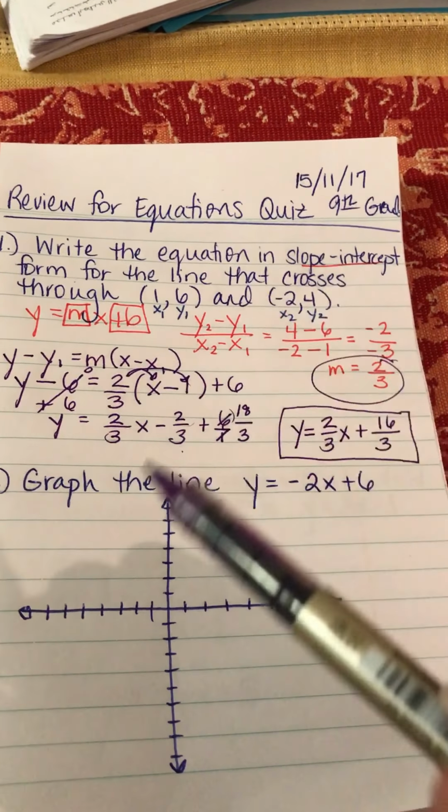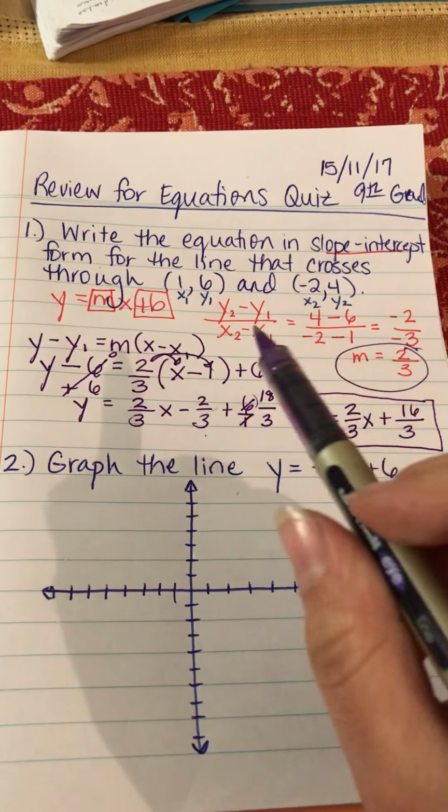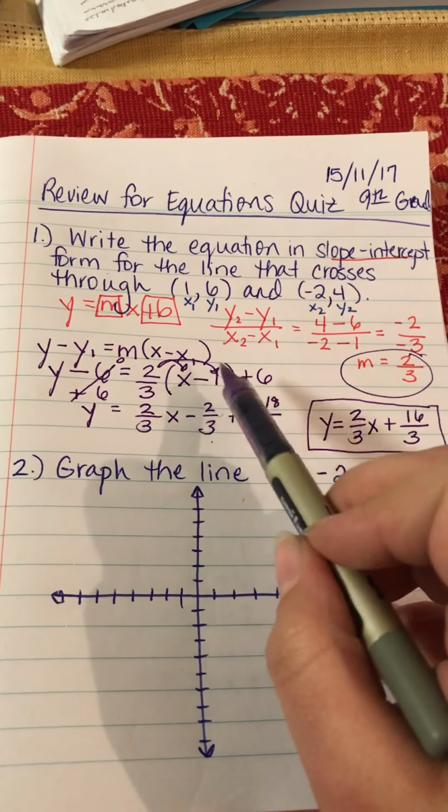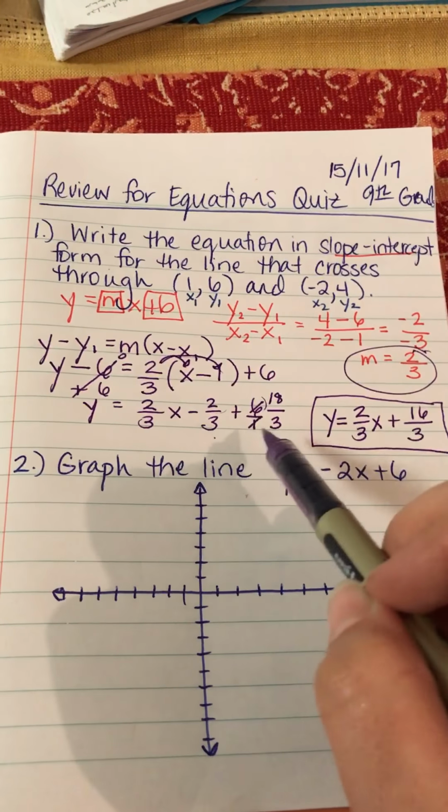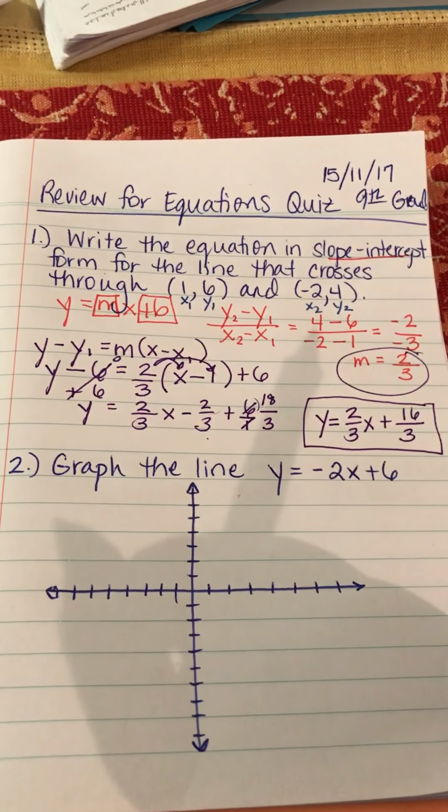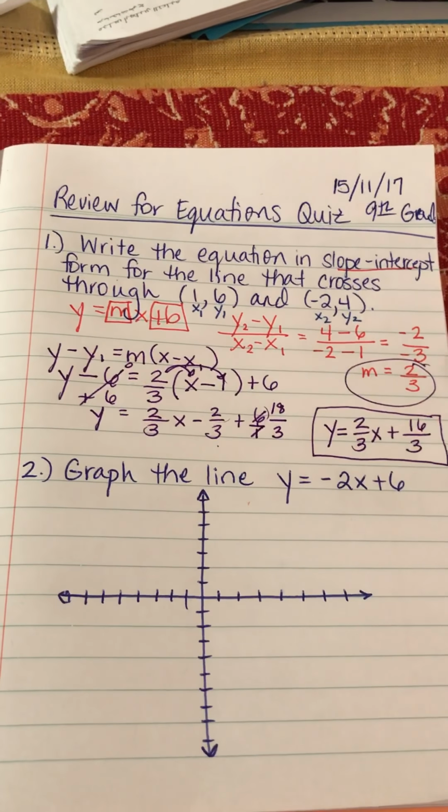On your quiz, I will not put a y-intercept that's a fraction. So you're not going to have a fraction part here where we had to find a like denominator. I won't do that on your quiz. So it'll be a little easier.